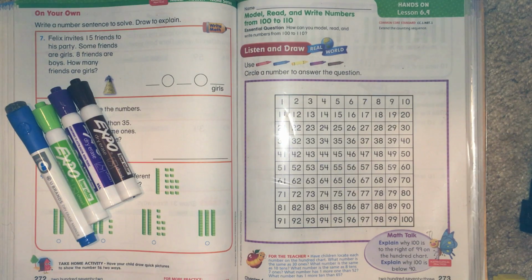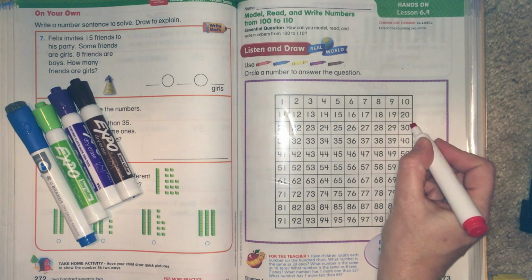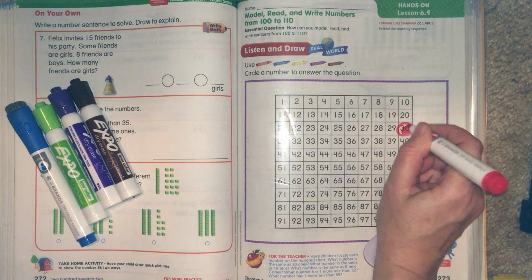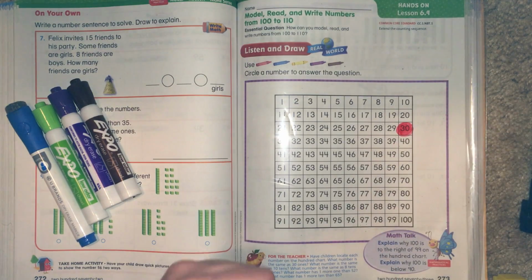What number is the same as 30 ones? 30 ones. Well, that would be just plain 30. So let's take red and circle 30. Or you can color it. Either way. I really don't care which you do.